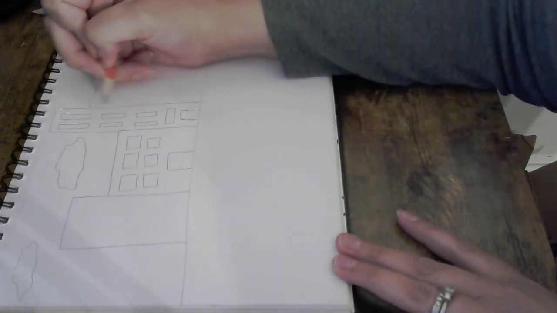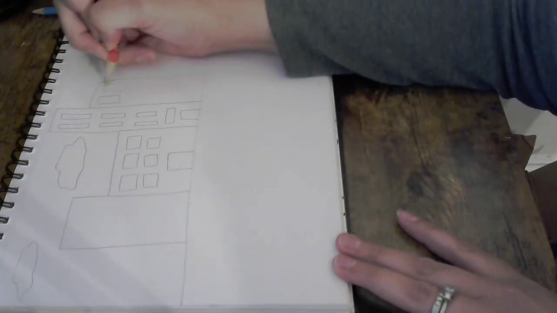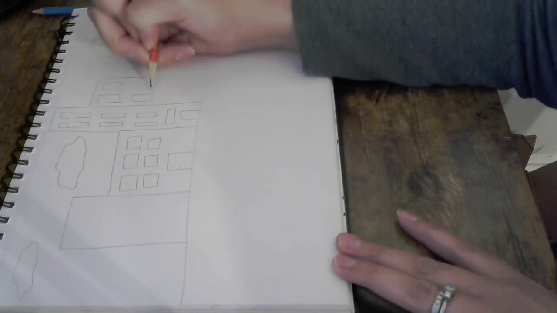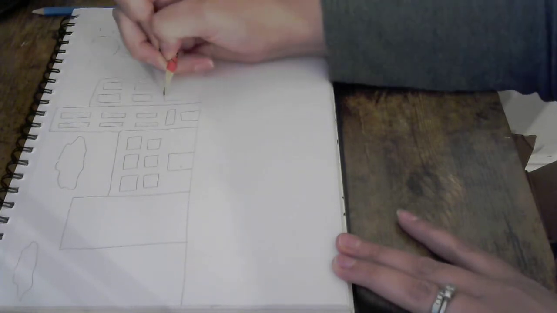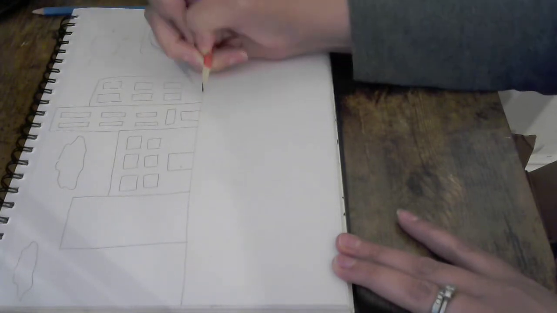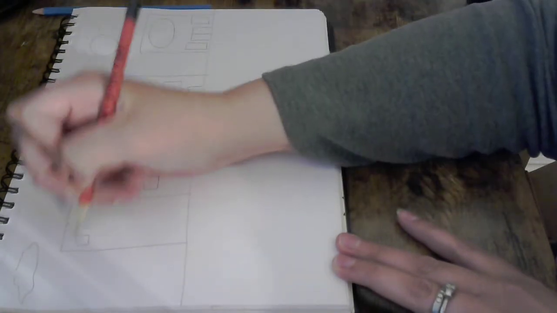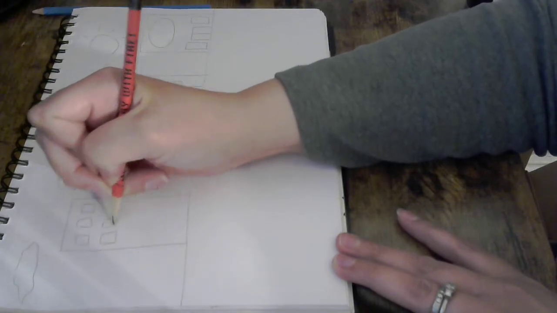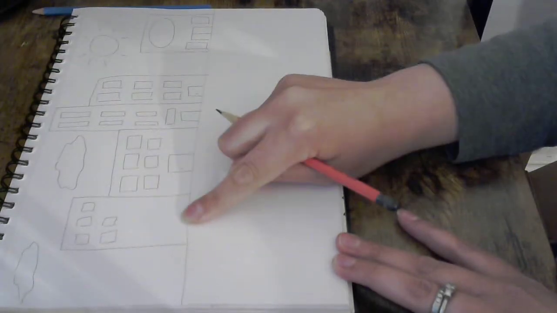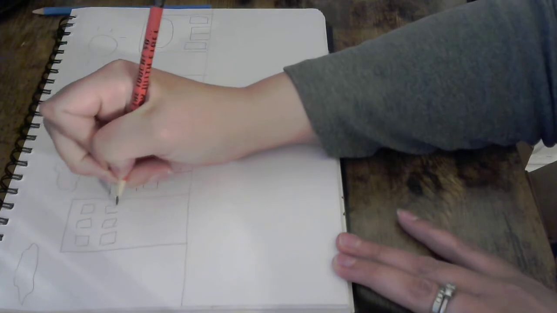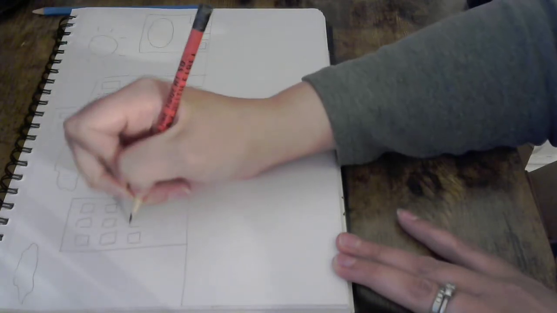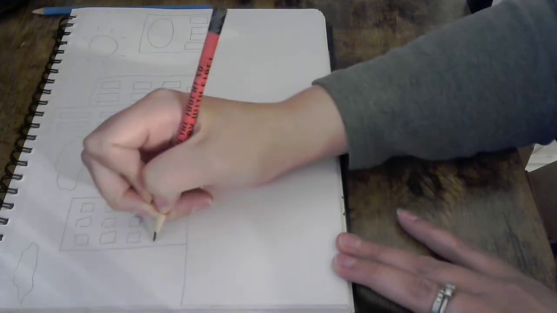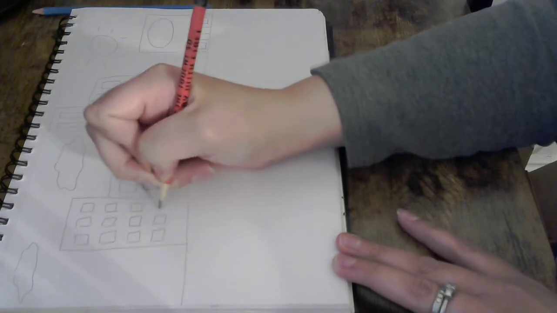So I'm going to continue with the idea of all of the details, and I'm going to do this a little quickly so that you can really see. However, you as an artist will of course take your time. The main idea that I want you to see is that you are covering the whole building. You're not just putting one or two scattered windows, but rather filling the whole space.